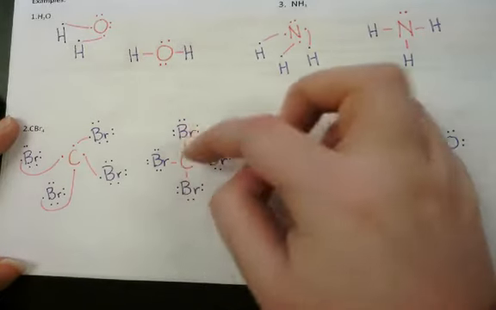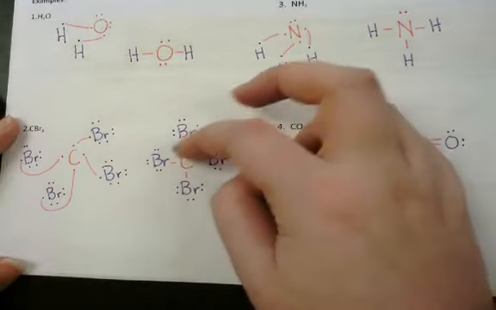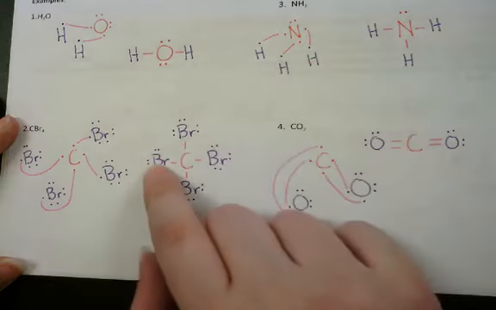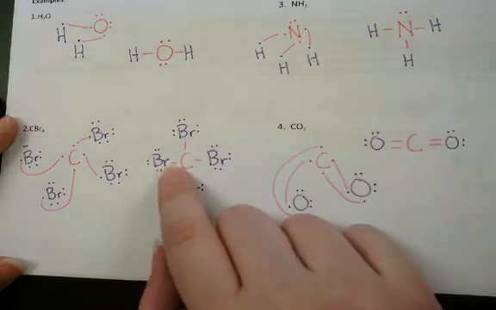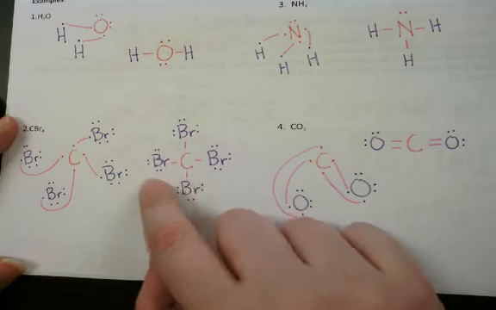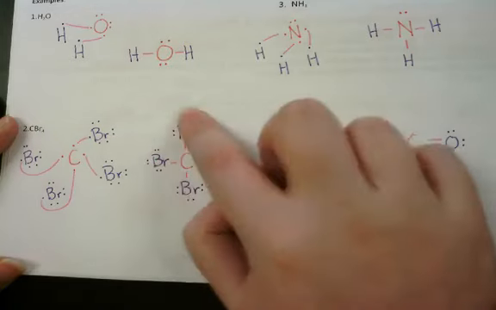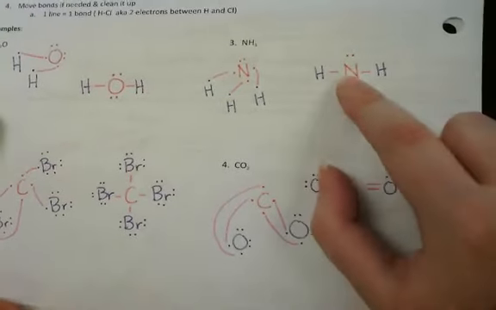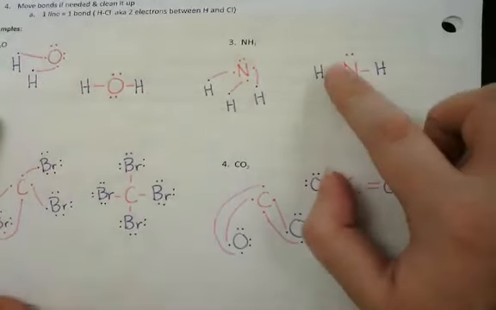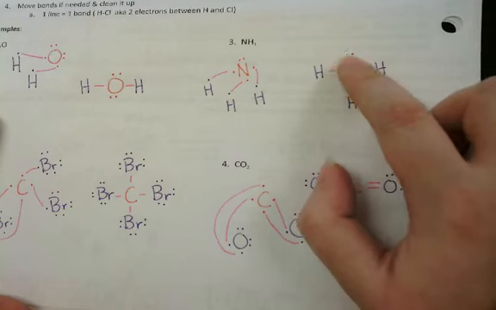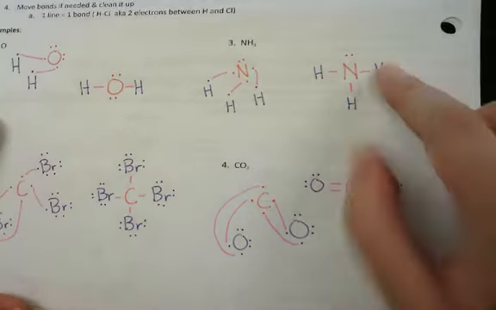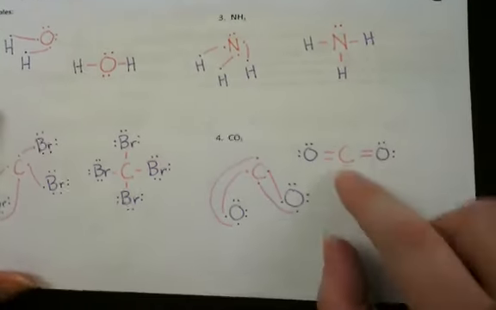Do the same thing down here. Carbon, each bond is 2, so 2, 4, 6, 8. This carbon is happy. Each bromine has 1 bond, that's 2, and then 3 pairs, so 2, 4, 6, 8 for each one. Each one of those is happy. Nitrogen has 3 bonds, so 2, 4, 6. This pair here makes 8, and each hydrogen only has 2, so it's good.